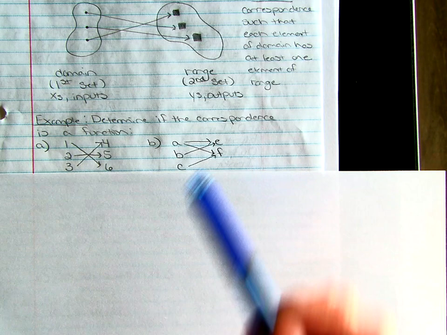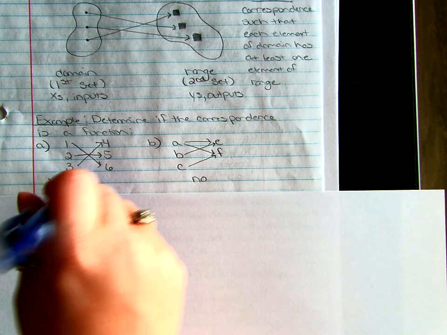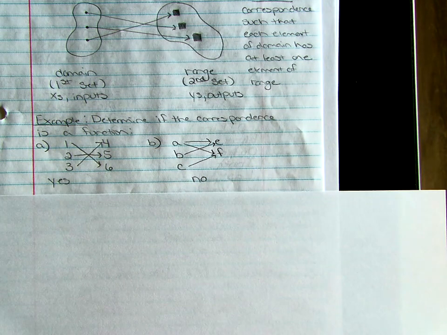What that means is, if you think about your function or your equation or whatever you want to call it being a machine, if I put A into my machine, I should always get out E. But sometimes I get out E and sometimes I get out F. And if that's the case, then that means I do not have a function. So we had yes on A, we have no on B.